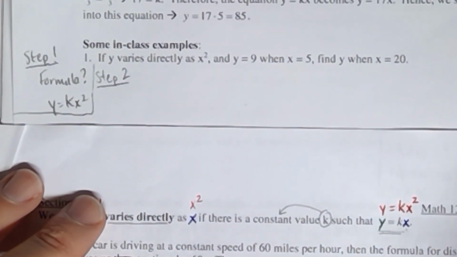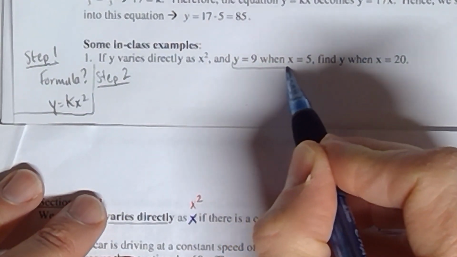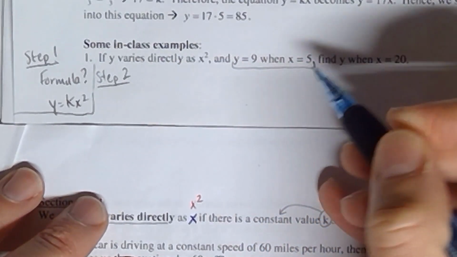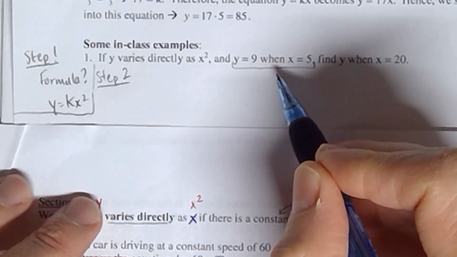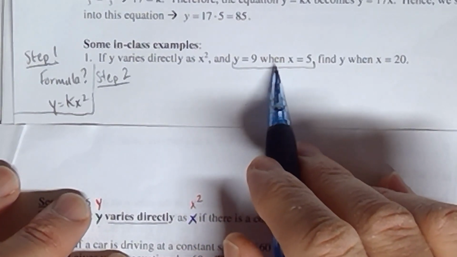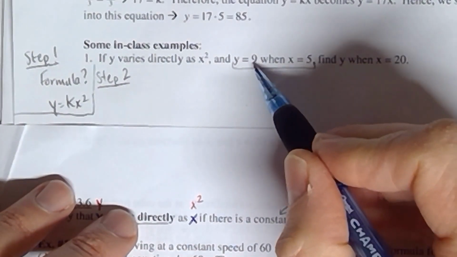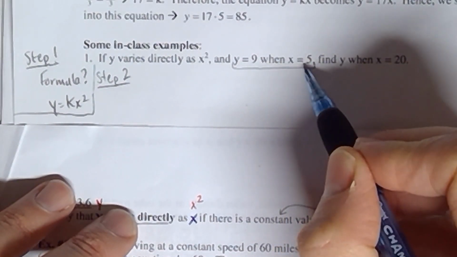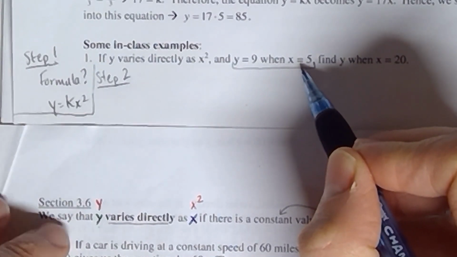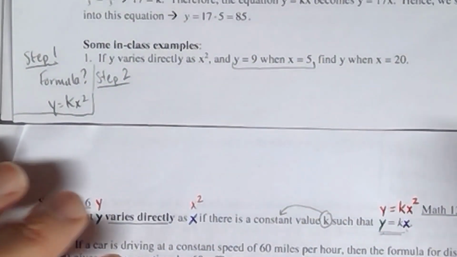The way you figure that out is take a look at this phrase right here. See how it says that y is equal to 9 when x is equal to 5? That word when is very important there. Whenever they say that one variable is equal to 9 when the other variable is equal to 5, what they're saying is that if you plug both of those numbers into x and y right now, into your formula, the formula will be true. It'll actually be equal. The equal sign will be true.